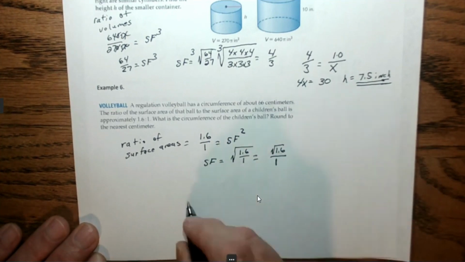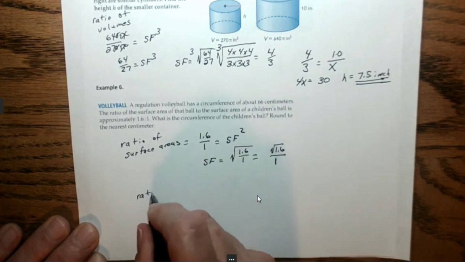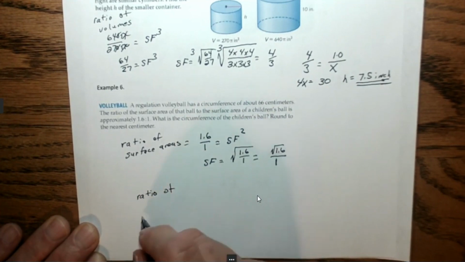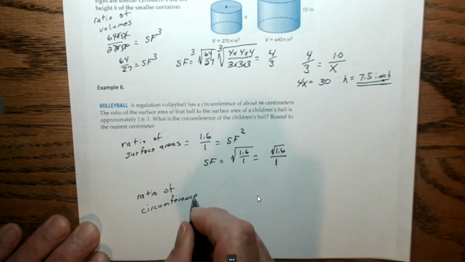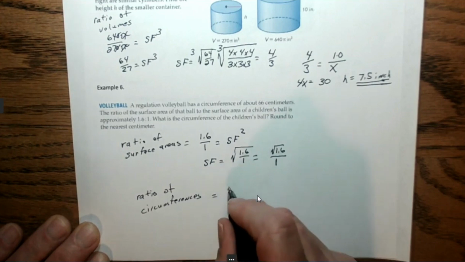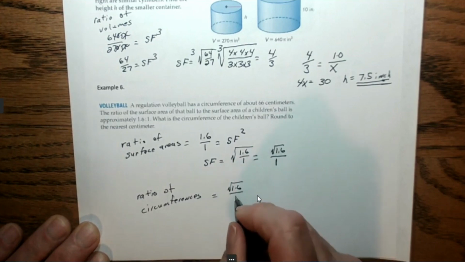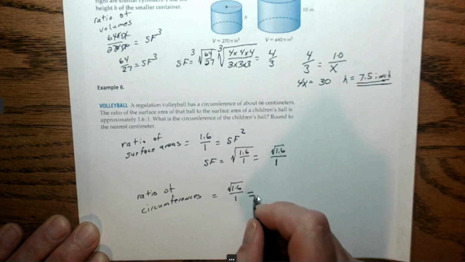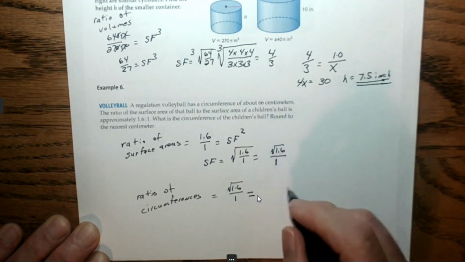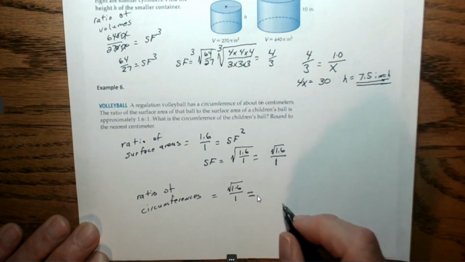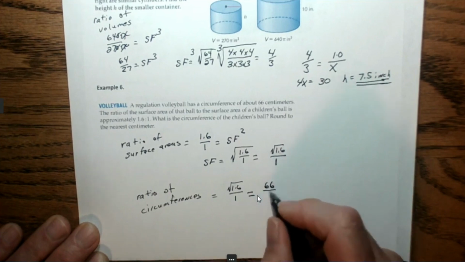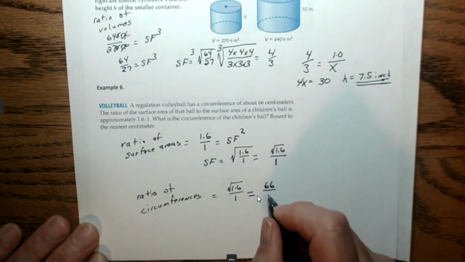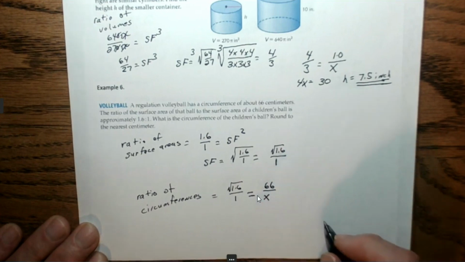Okay, the ratio of any dimension, including the circumferences, is equal to the square root of 1.6 over 1. And that's going to be equal to, this is our large side, the square root of 1.6 is larger than 1, that's going to be 66. Our unknown, what we're trying to solve for, we'll call x. That's the circumference of the small ball.